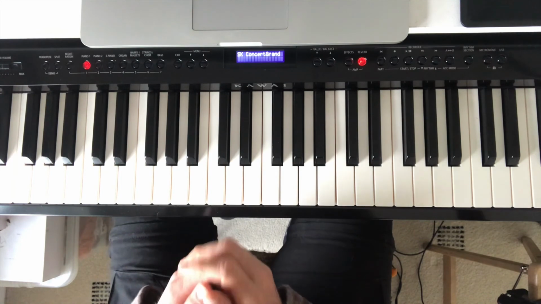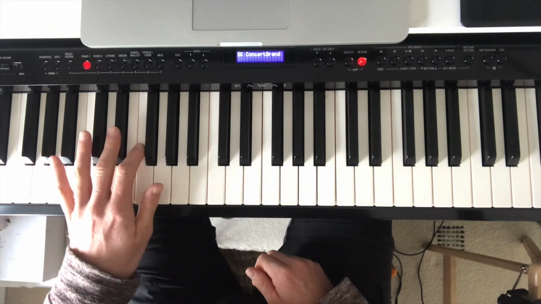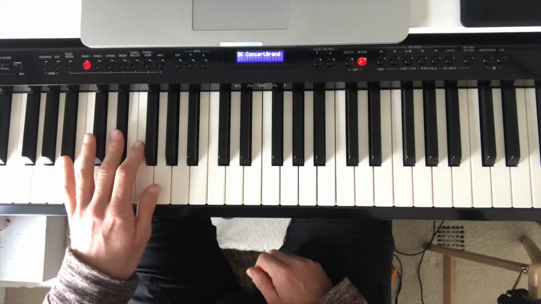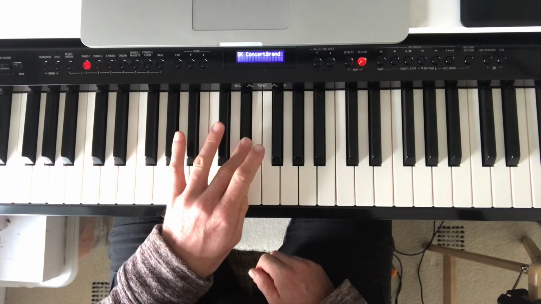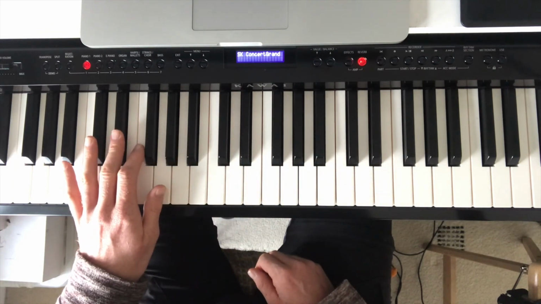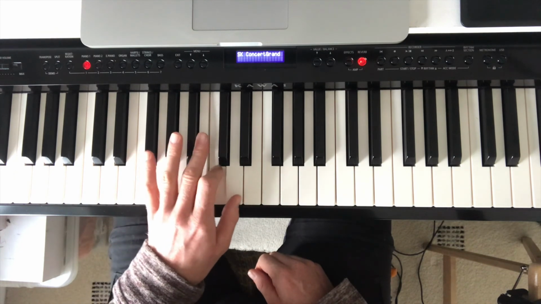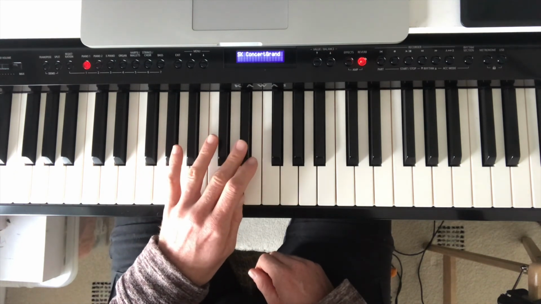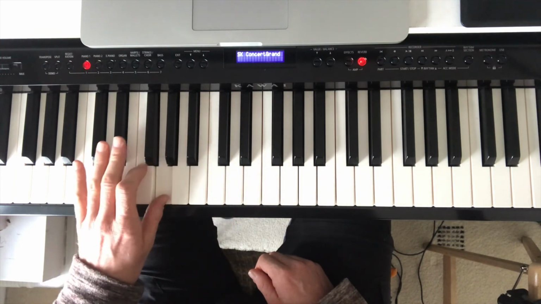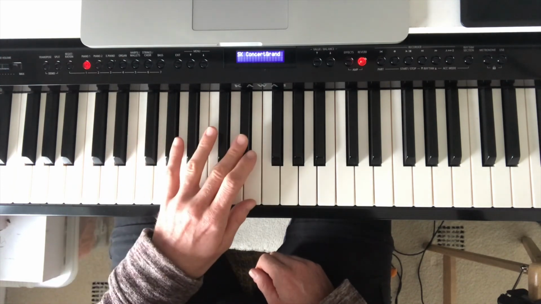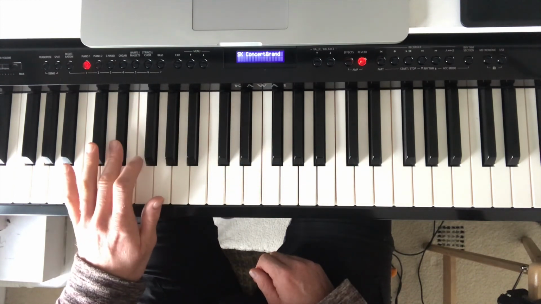Okay, let's look at the left hand fingering for E flat major. We're going to start with our third finger. So it's 3, 2, 1, 4, 3, 2, 1, 3. And then coming down, it's 3, 1, 2, 3, 4, 1, 2, 3.